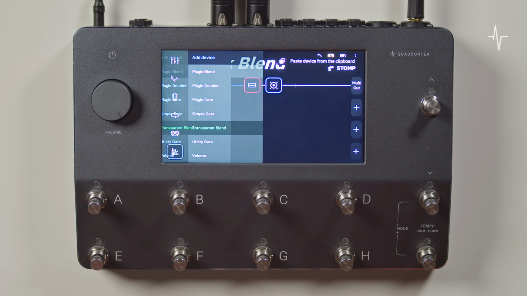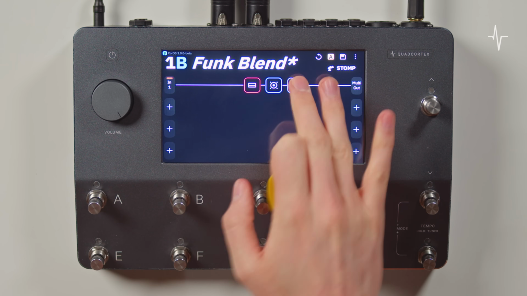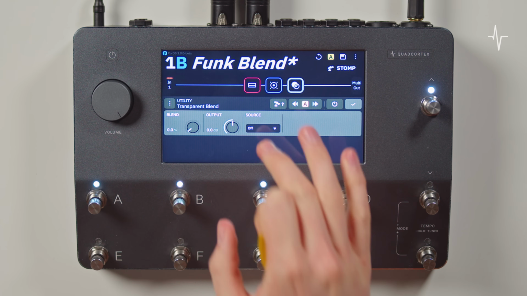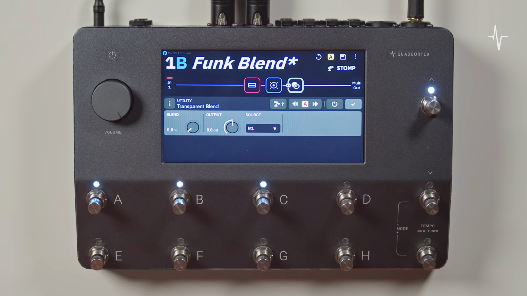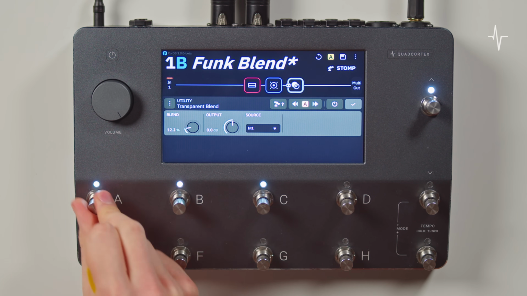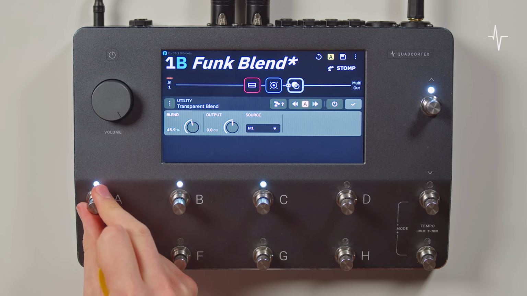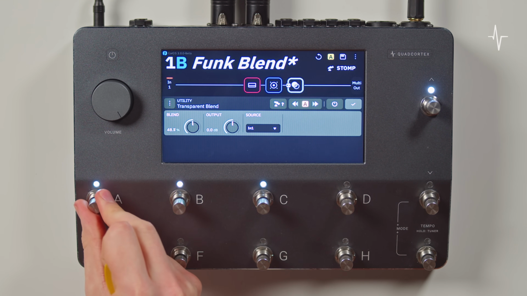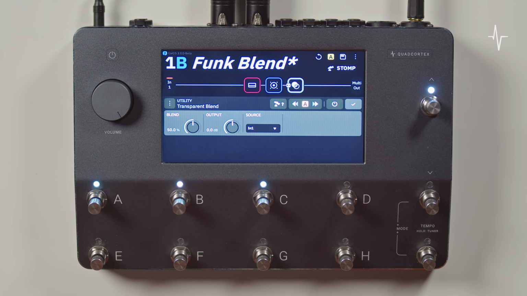transparent blend. When opening this up, I'm first going to set the source to input 1, and that means that it will read the input of Quad Cortex, input 1, where my guitar is plugged in. And then, using the blend dial, I can blend this in to 50%. And that means that it's going to give me 50% of the DI, which is completely transparent, and 50% of the clean amp sound.